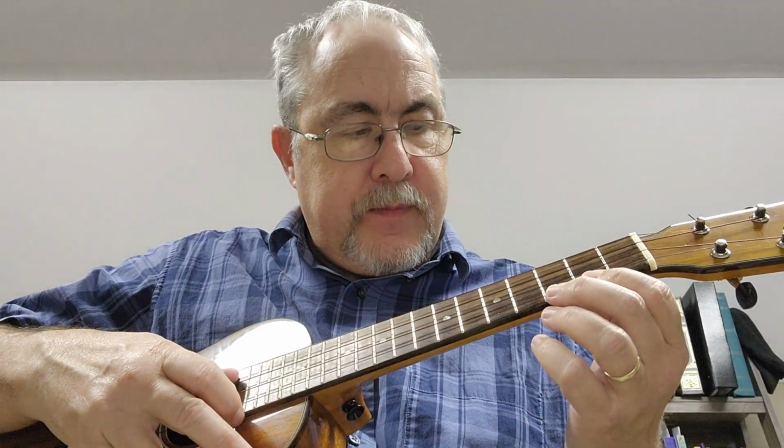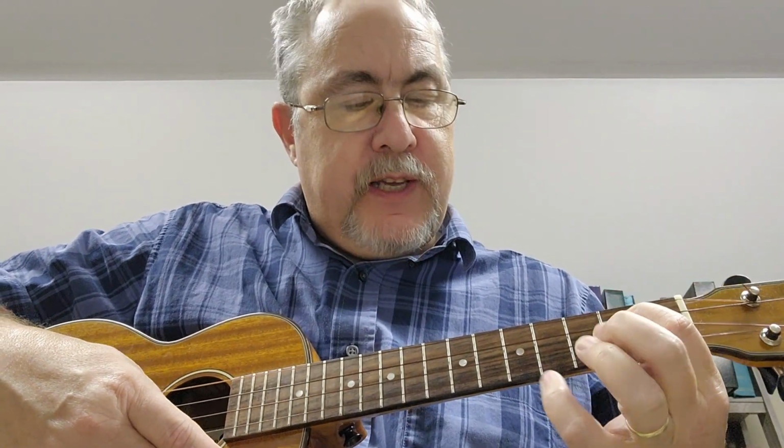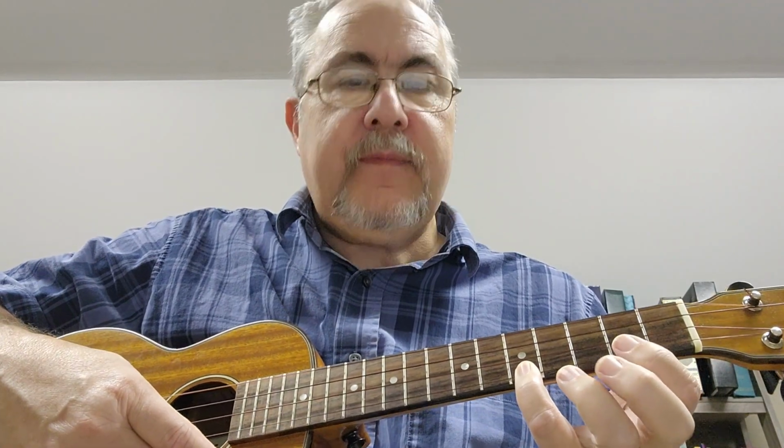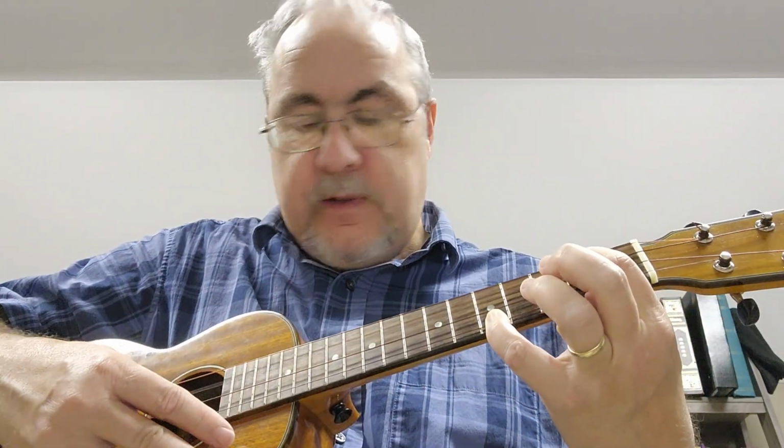Now, here's another thing. I just told you this was a D note. Now, where's D on the first string? Right there. So if I have a note on the first string and I go 3 frets back and down to the second string, I get the same note. Now, it's an octave lower, but it's still the same note.